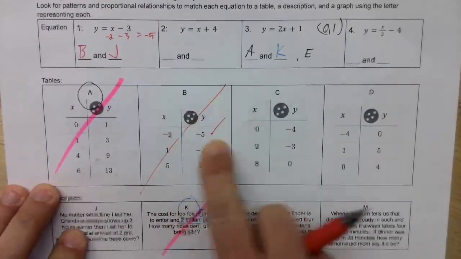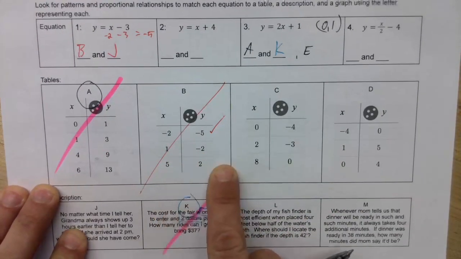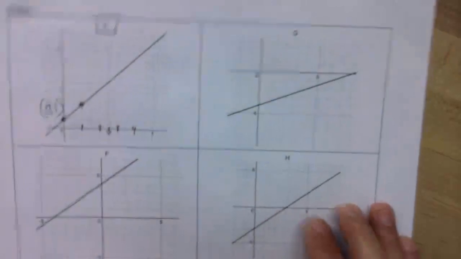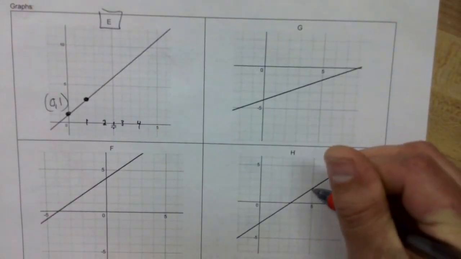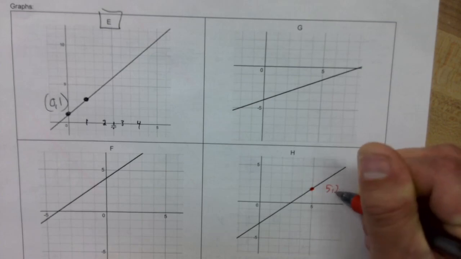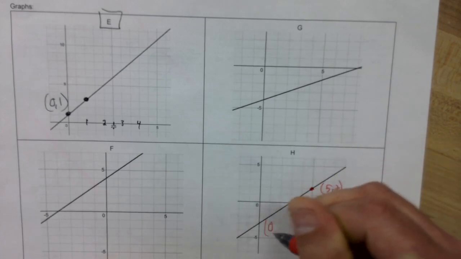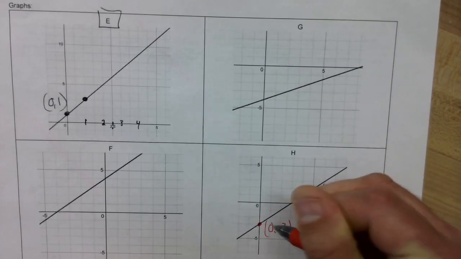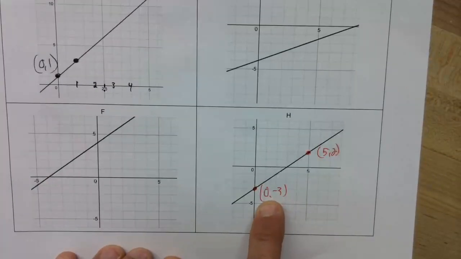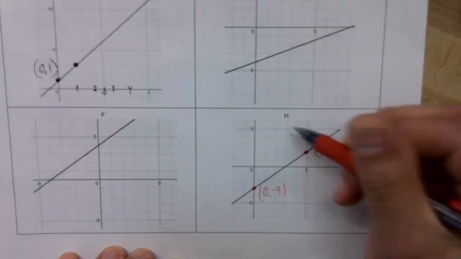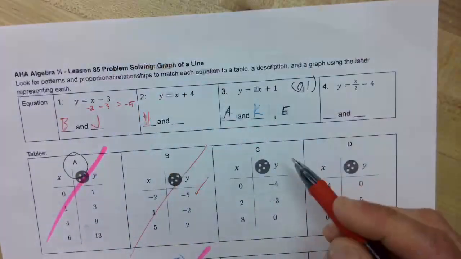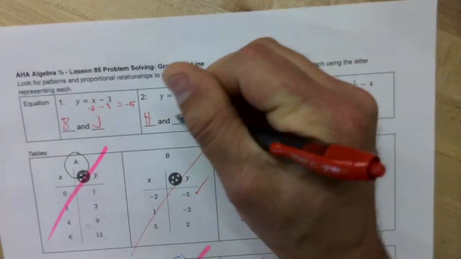Now x minus 3. You see the points here that we're matching up. All we've got to do is identify where those points are on the graph. So which graph has those points? I believe it's right here at H, because that's 5, 2. This is 0, negative 3, right there. 0 minus 3. And there it is. Whatever time you tell her, take 3 hours away from it. So it's graph H.